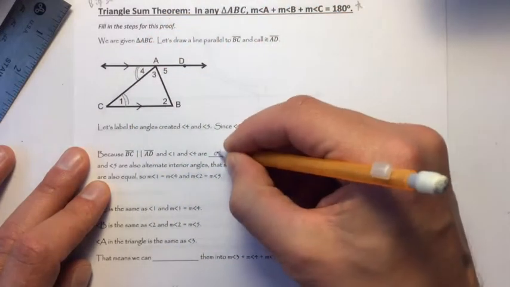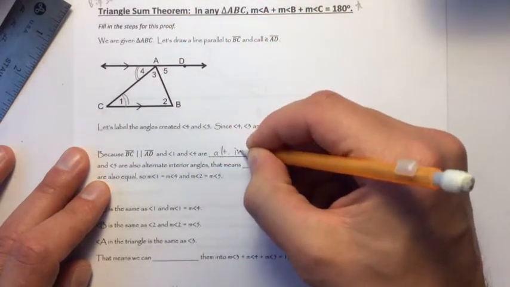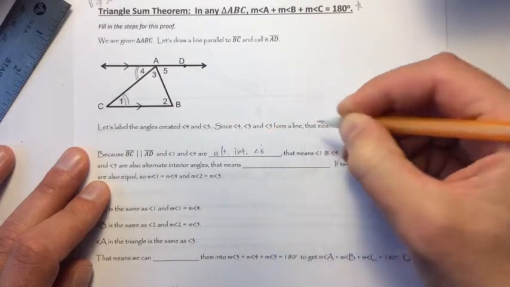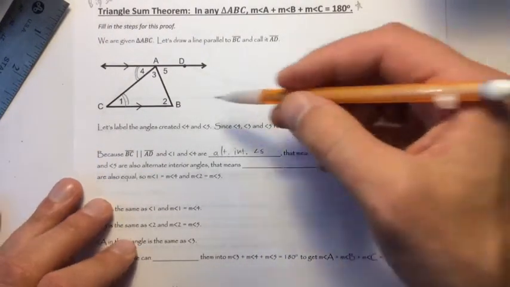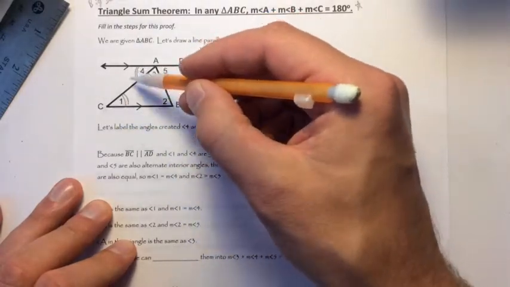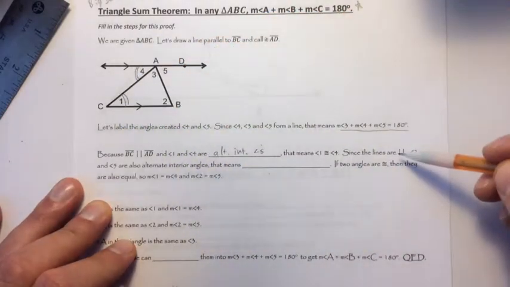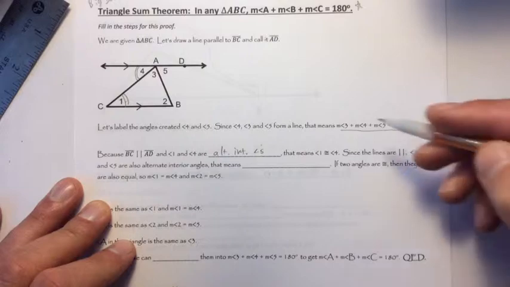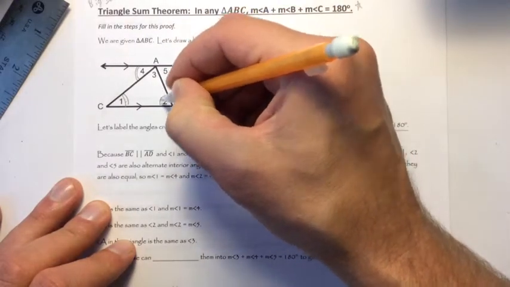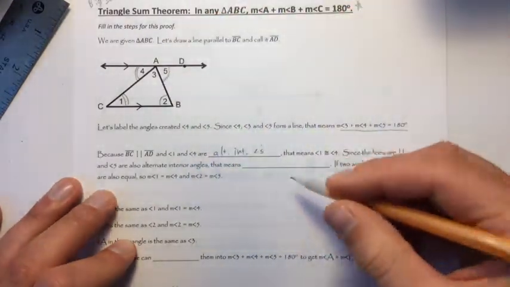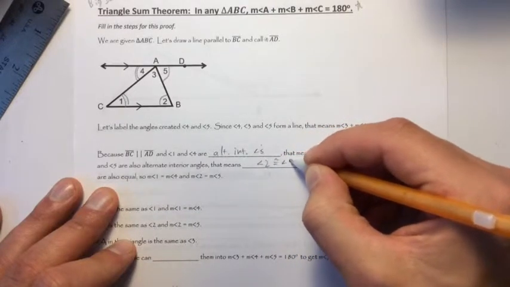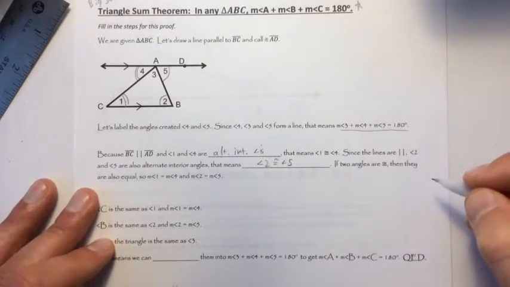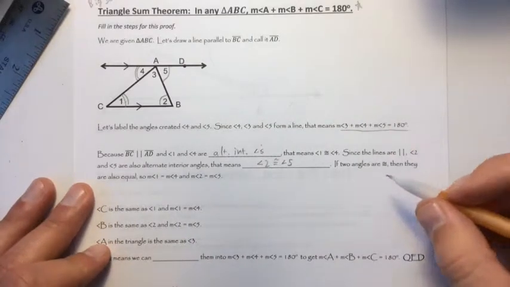alternate interior angles. And that means they are congruent. Angle 1 is congruent to angle 4. These are alternate interior angles. Since the lines are parallel, angle 2 and angle 5 are also alternate interior, and that means angle 2 is congruent to angle 5. Now, if they're congruent, that means that they're also equal.